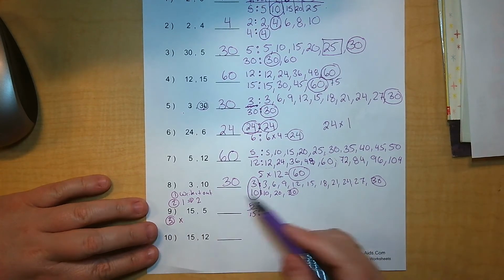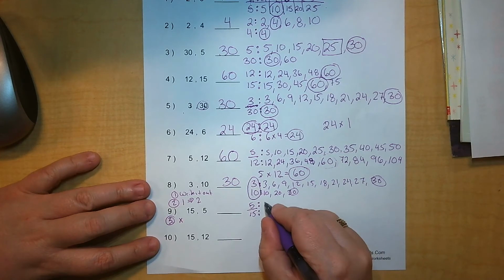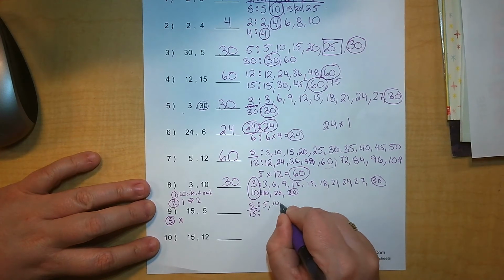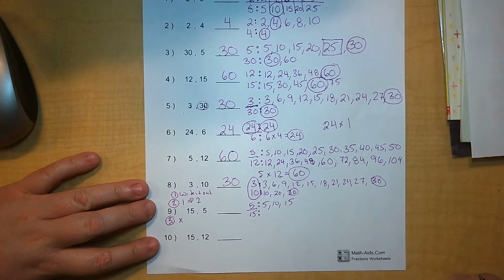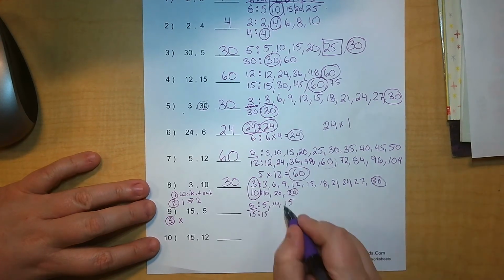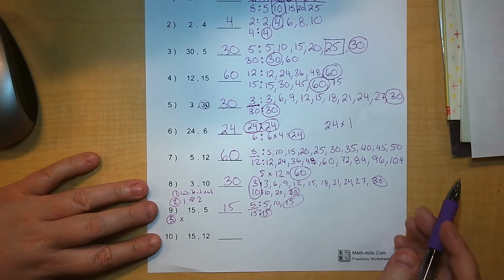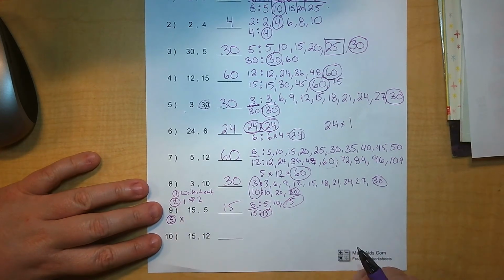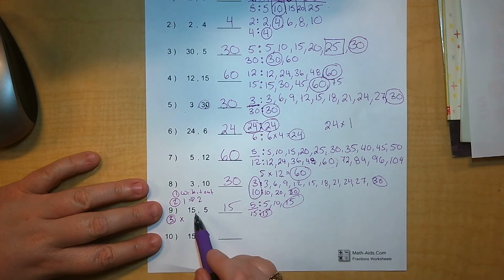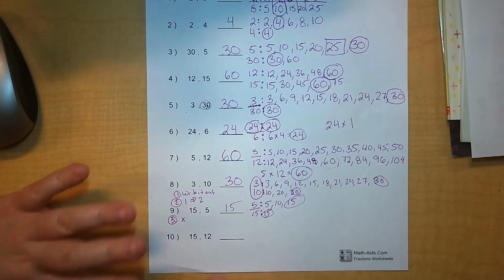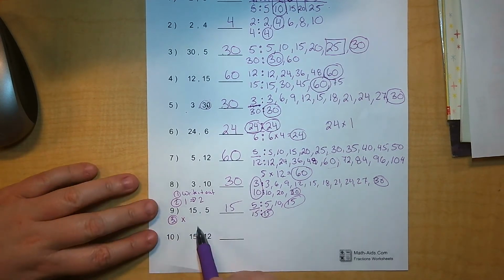So let's start with writing it out. So we have 5, 10, 15, and then 15. So we know 15 is going to be our answer. We could also try strategy number 2. Will 15 turn into 5? No, 15 won't turn into 5. But 5 will turn into 15, and 15 is the smallest multiple of 15, so it can't get any smaller. So this is our answer, because 5 times 3 equals 15.